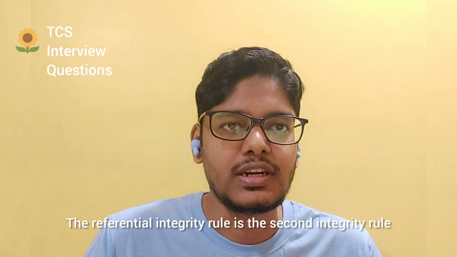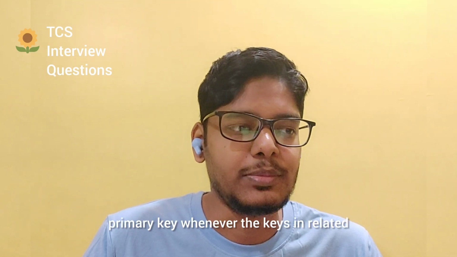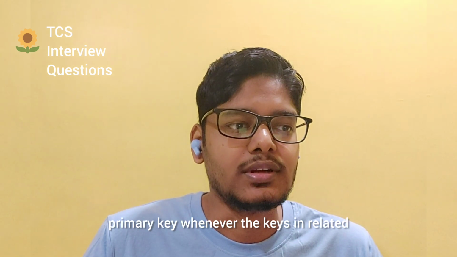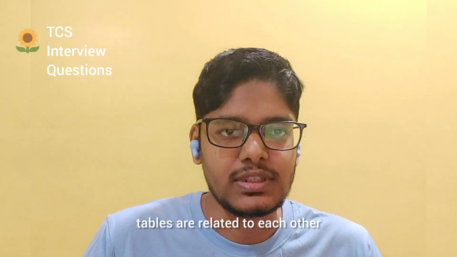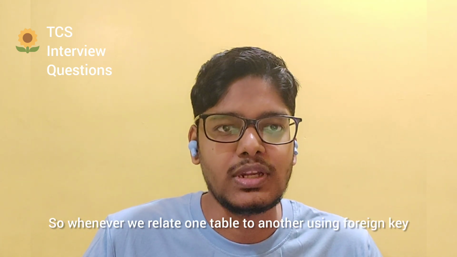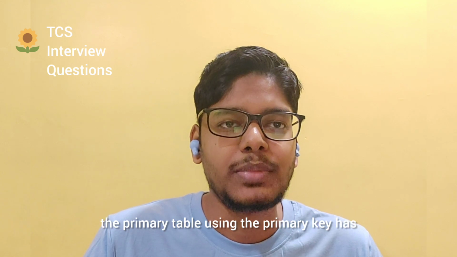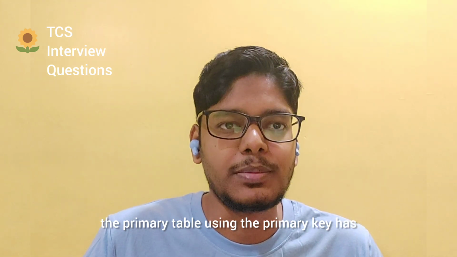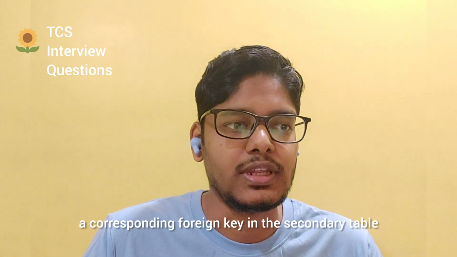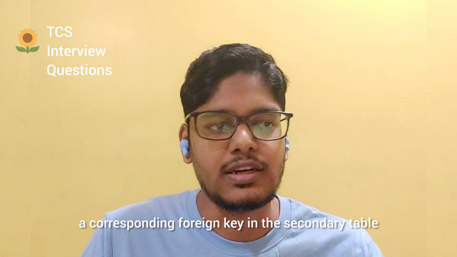The referential integrity rule is the second integrity rule. It ensures that the foreign key matches the primary key whenever the keys in related tables are related to each other. So whenever we relate one table to another using a foreign key, we make sure that every record in the primary key table has a corresponding foreign key in the secondary table.